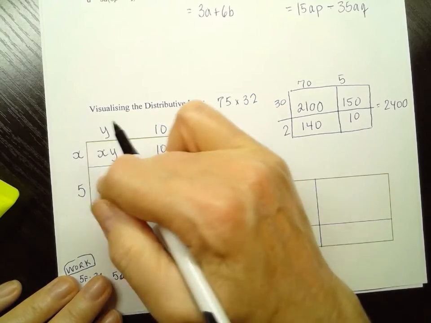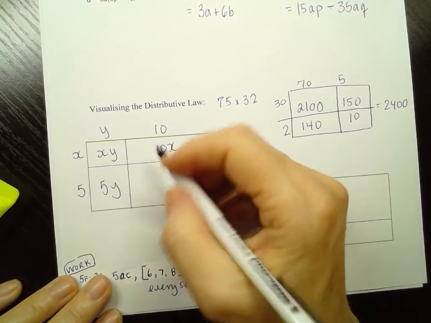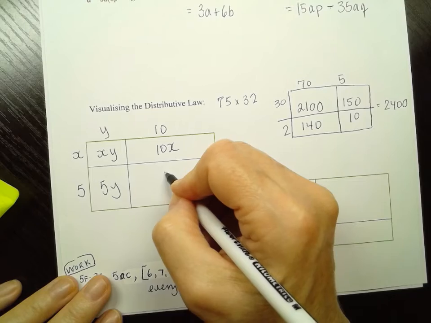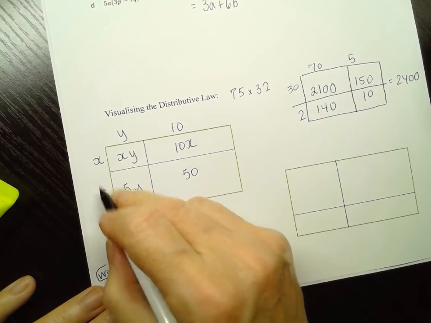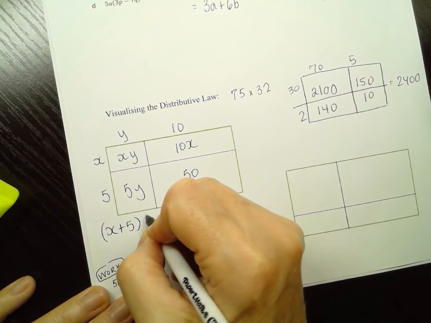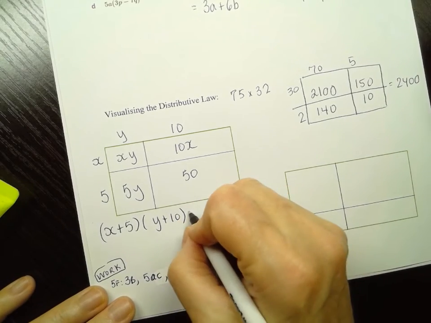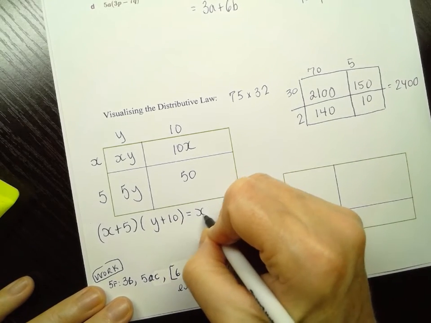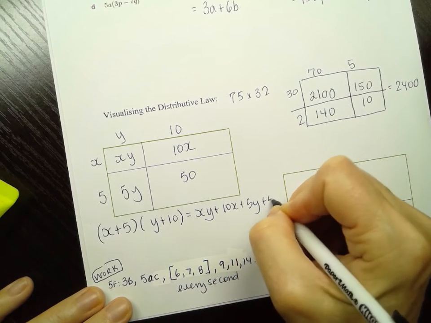And this square, the area is 5 times y, and this square, the area is 50. So if I said x plus 5 times y plus 10, that's a really hard year 9 question, but I could do it because I know it's xy plus 10x plus 5y plus 50.